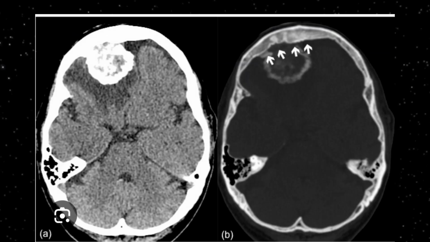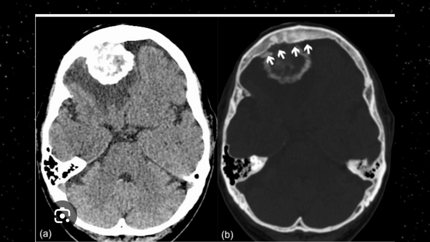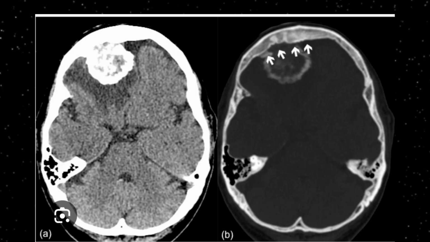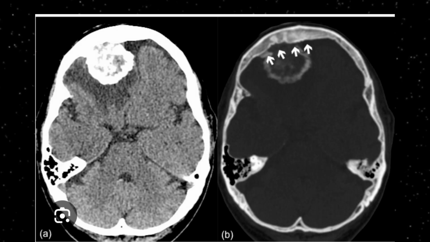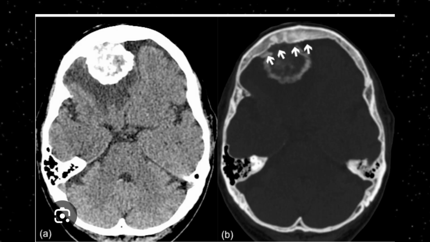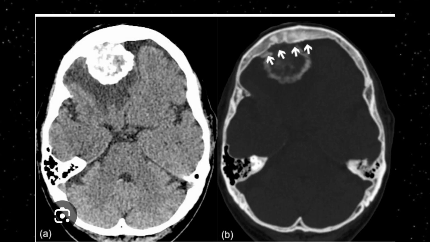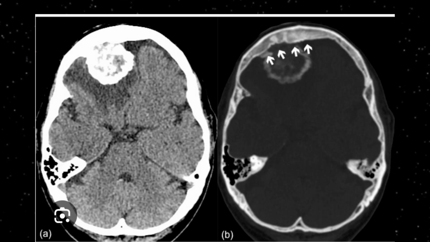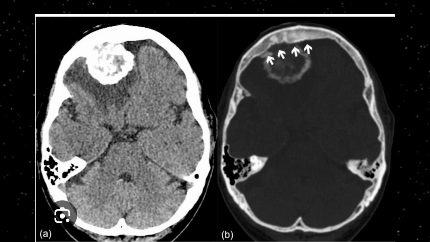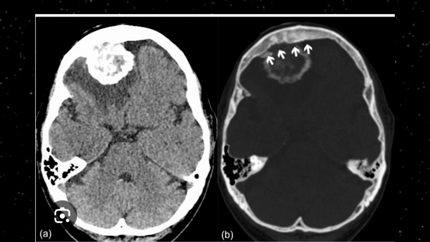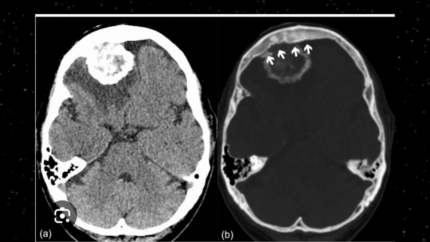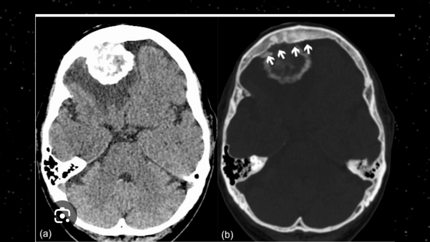In the above axial images of the brain CT, with bone window and soft tissue window, on the right side you can appreciate a well-defined hyperdense lesion arising from the frontal lobe, associated with marked vasogenic edema, with compression, a midline shift, and compression of the ventricular system, and that is the meningioma.